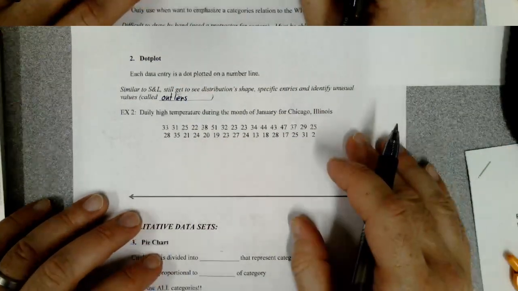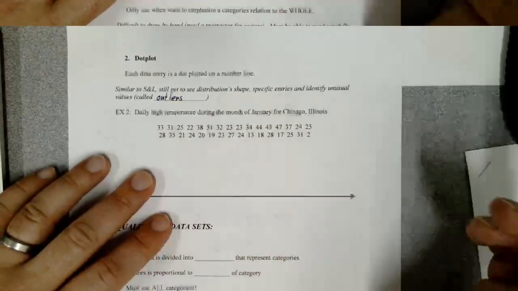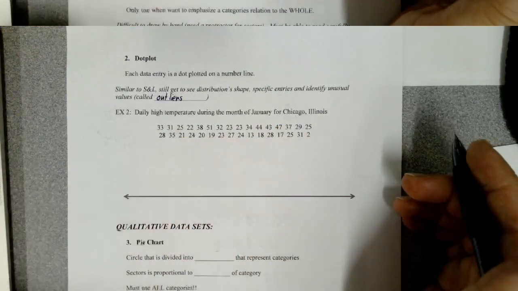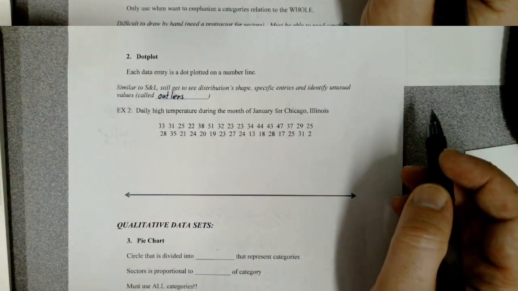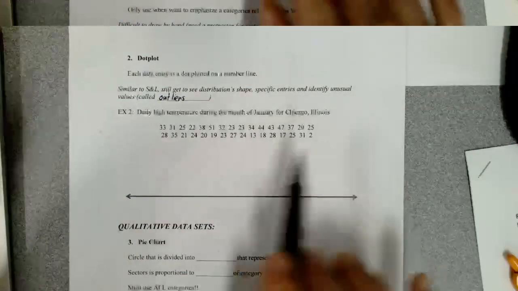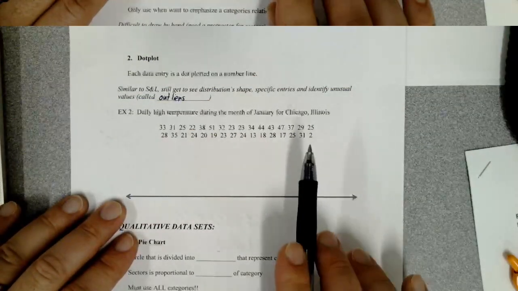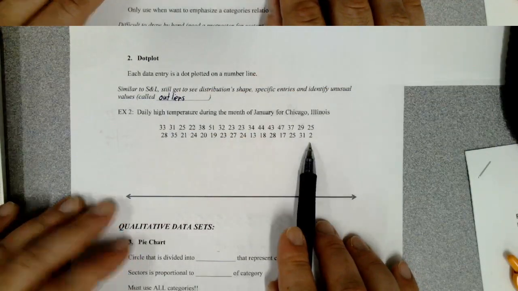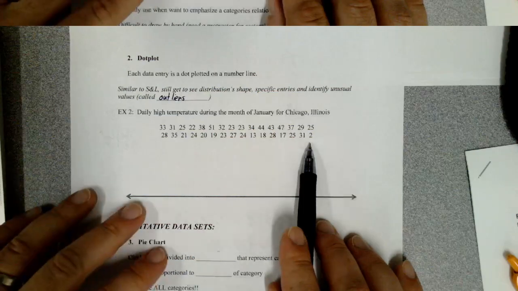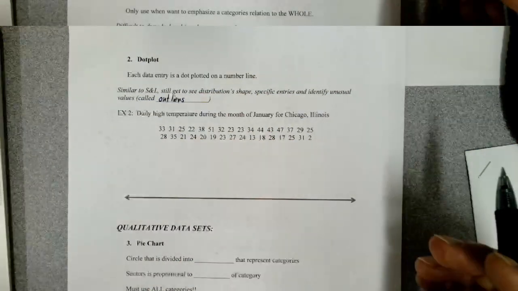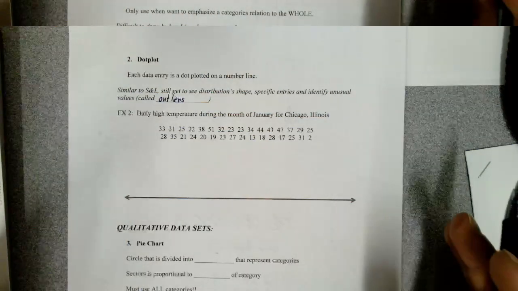Okay. So these are the daily high temperatures during the month of January in Chicago, Illinois. Looking really quickly here, we still want to get a little scope so I can pick a good scale. My smallest number is 2, and my biggest one looks like it's 51. So I'm going to be between 2 and 51, so I'm just going to go ahead and make a whole number line here.